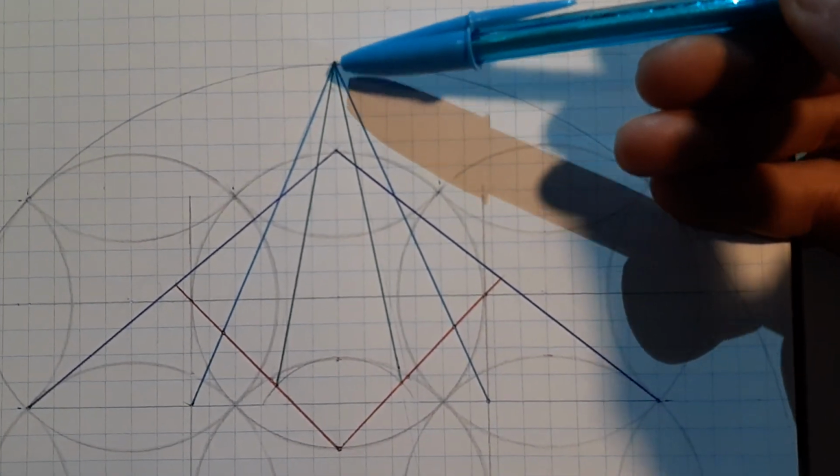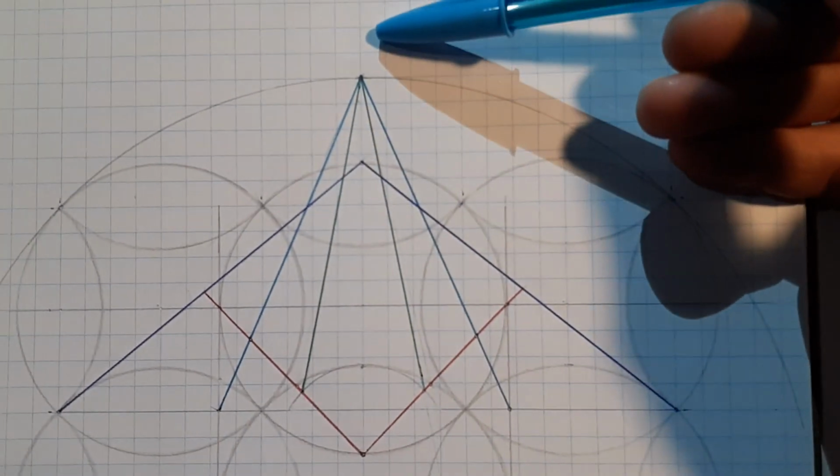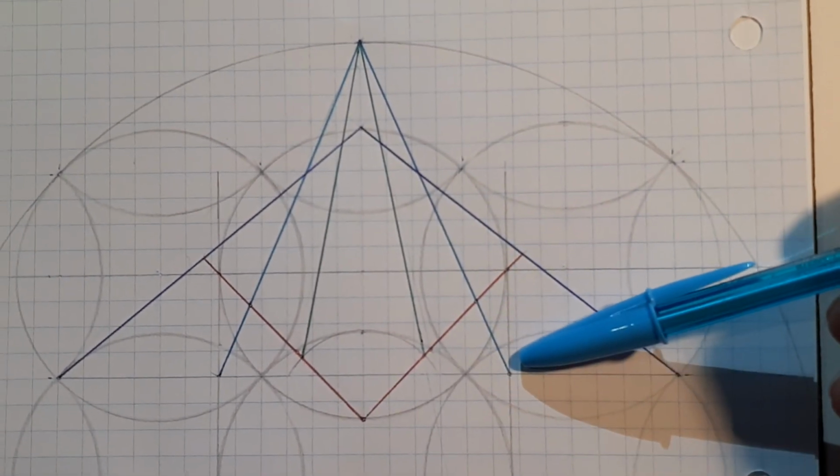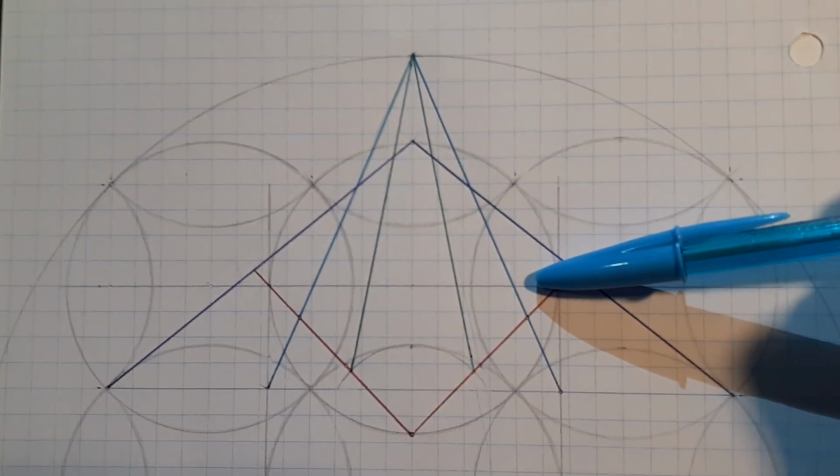So from there, on the top of that circle, to that point, top of that circle, to that point, that gives you a 47-degree angle.